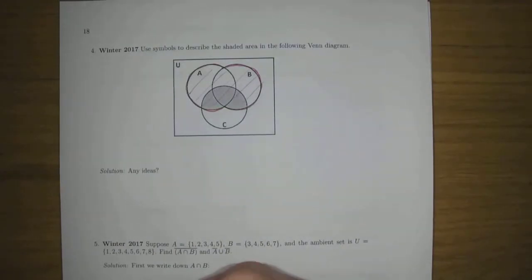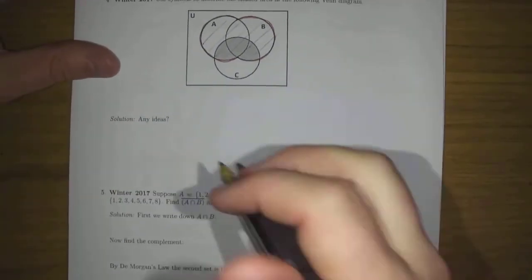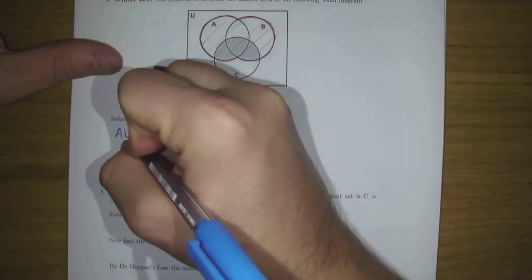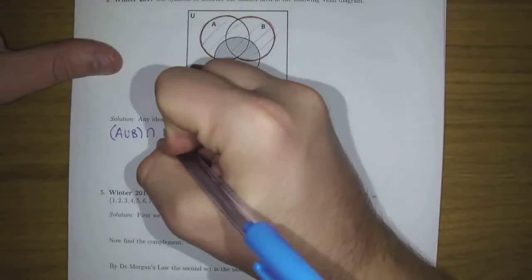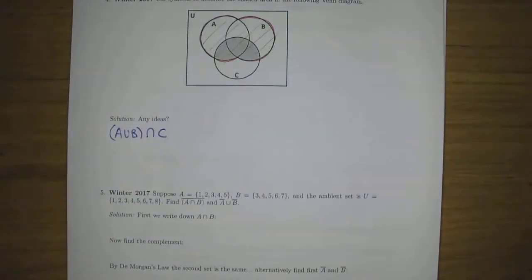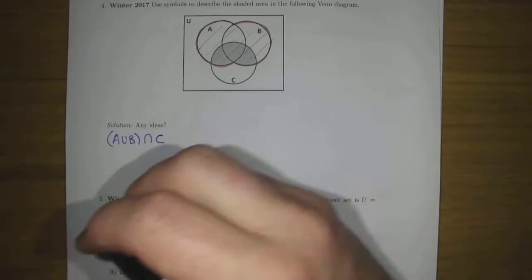That's how I see it. I just write down the answer, right? So I can see it as, now I have to use brackets here because it's A or B, intersection C. Now that's just me writing down the answer, isn't it? So that's no good. In terms of teaching, the best teaching is for you to do the exercises yourself, but I'll give you an alternative.